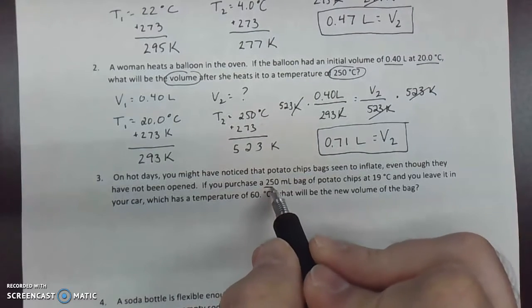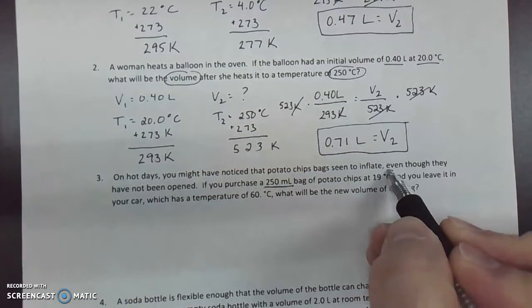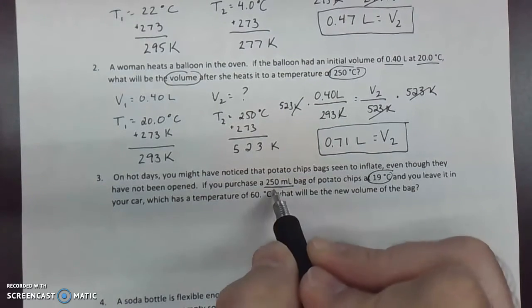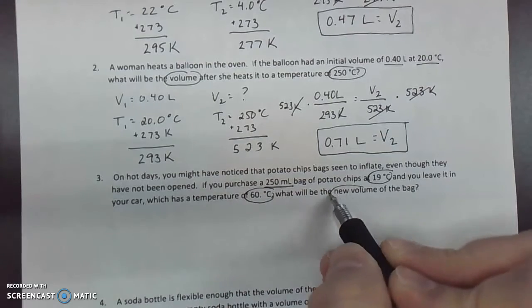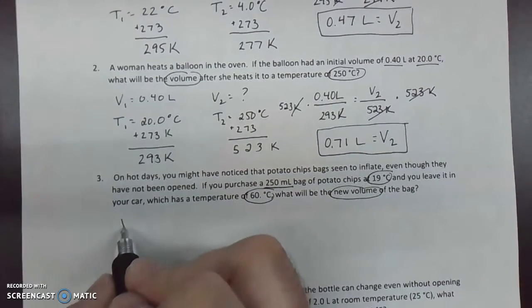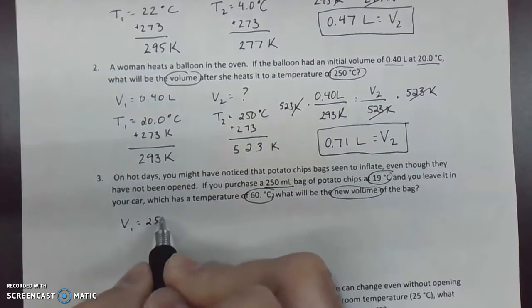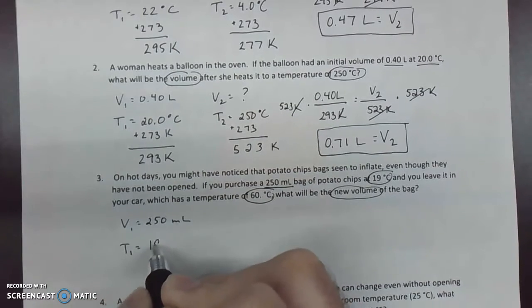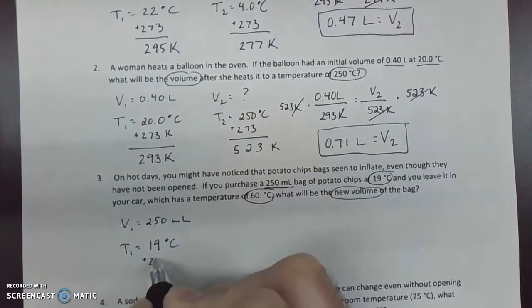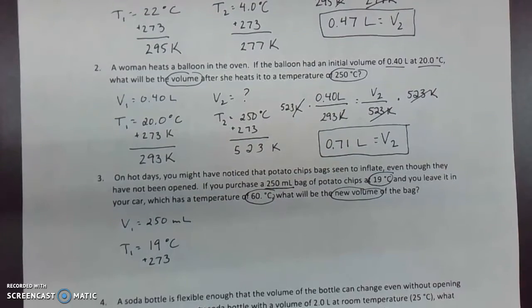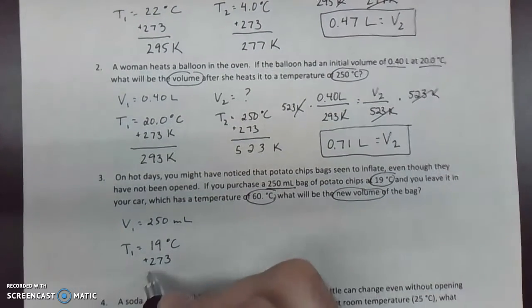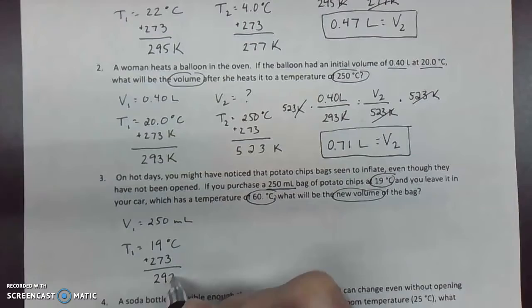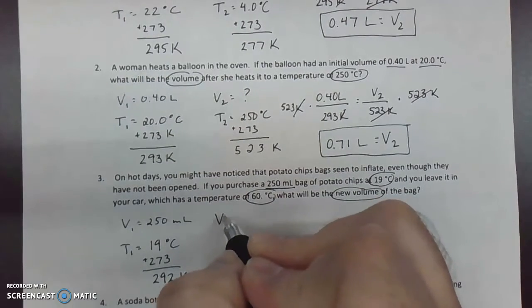So here is our original volume and original temperature. Here's our new temperature. We want the new volume. So the volume was 250 milliliters. Our temperature was 19 degrees Celsius, but we have to add 273, and we end up with 292 Kelvin.